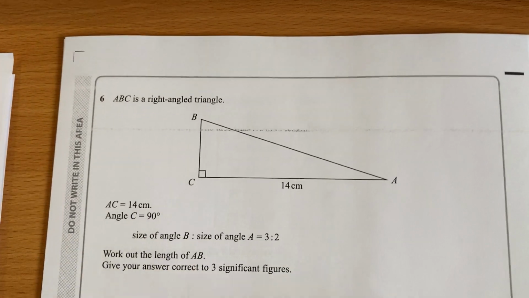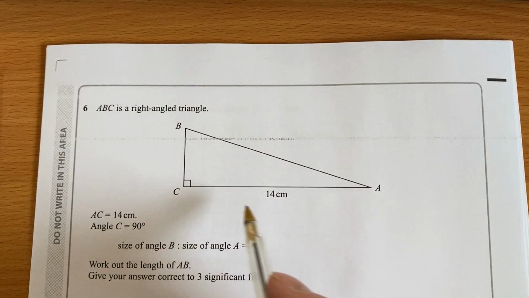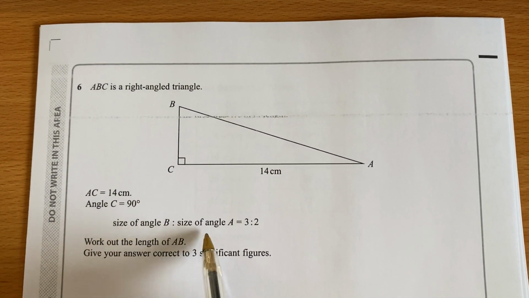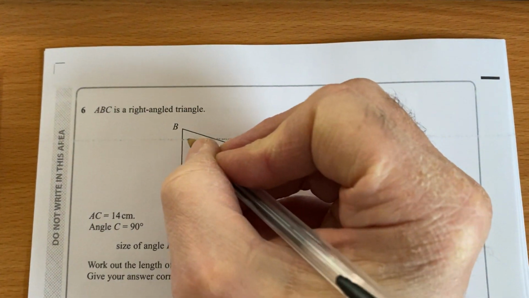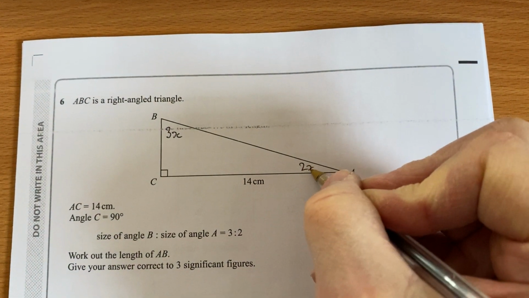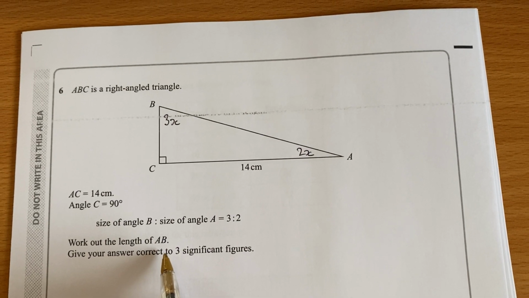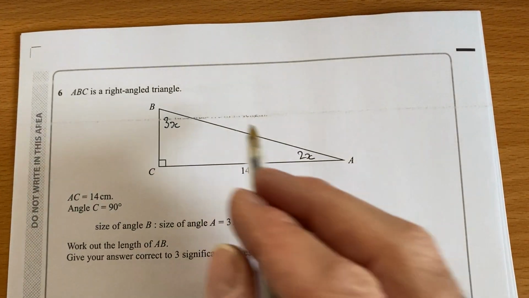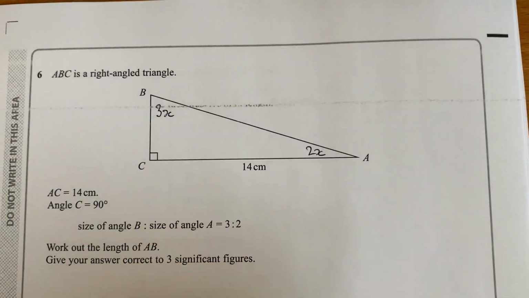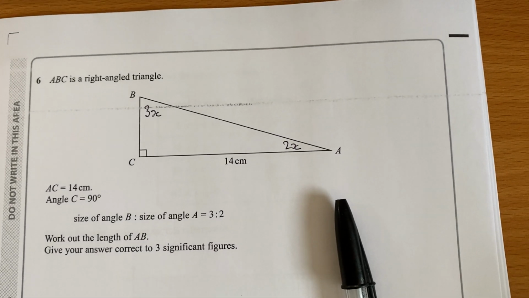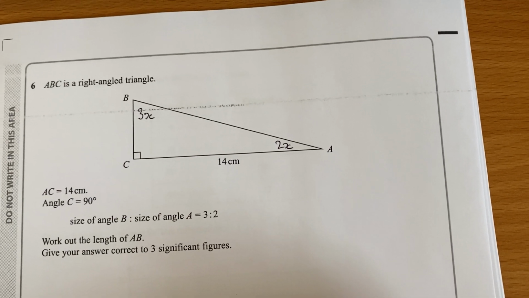Question 6. So here we go. We've got triangle ABC, right angle triangle, 14 centimeters, 90 degrees. Angle B to angle A is 3 to 2. So the size of the angles, that's 3x to 2x, effectively. Work out the length AB. Okay, I need to work out the length AB. That would be something like Pythag or trigonometry or a whole bunch of questions like that, wouldn't it? But in order to answer that, clearly I need to work out what the angles are first. So I need to do that.